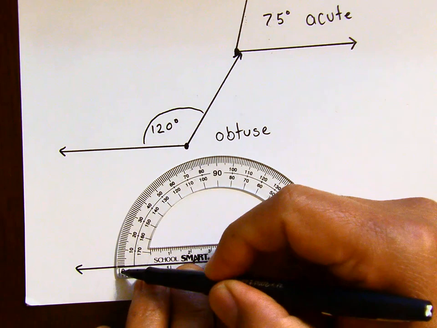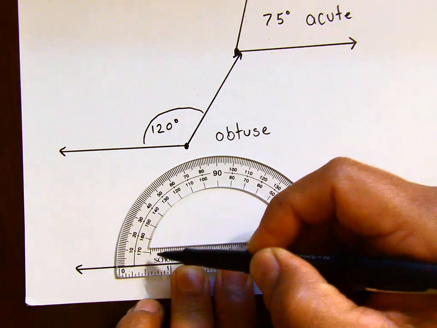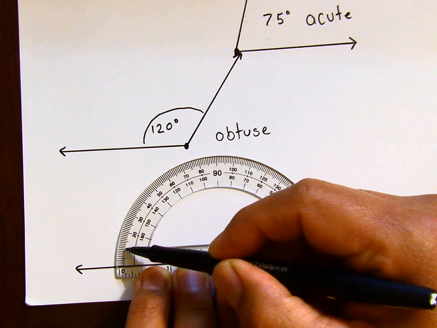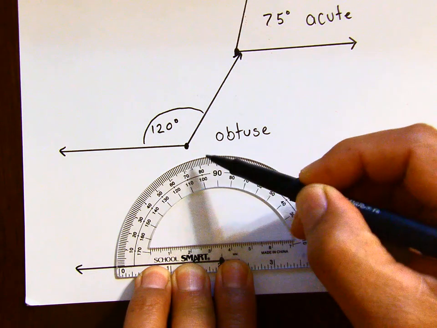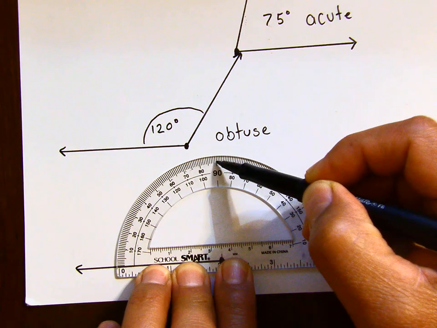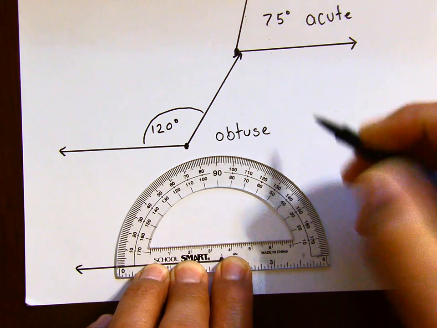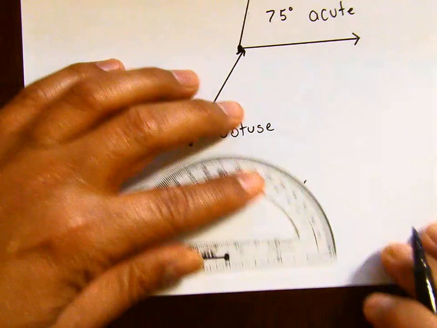So I go 0. Remember, we always start counting with 0 and move up. We don't start with 180, then count down from 180. So 0, 10, 20, 30, 40, 50, 60, 70, 80, 90, 100, 110, 120, 130, 140 would be right there, 140 degrees.